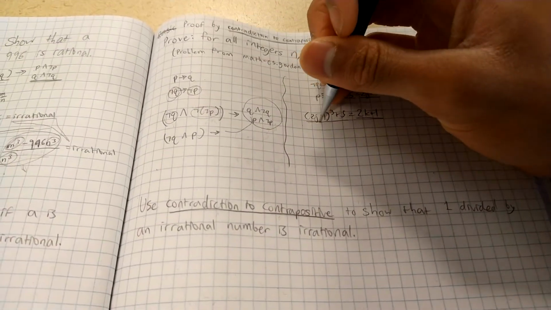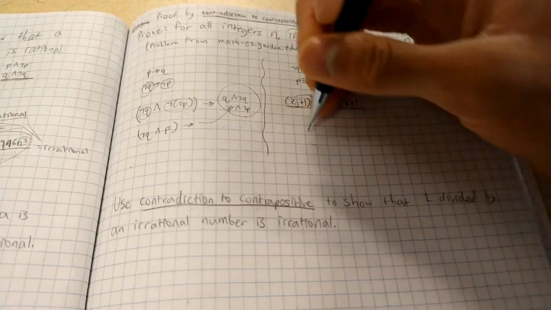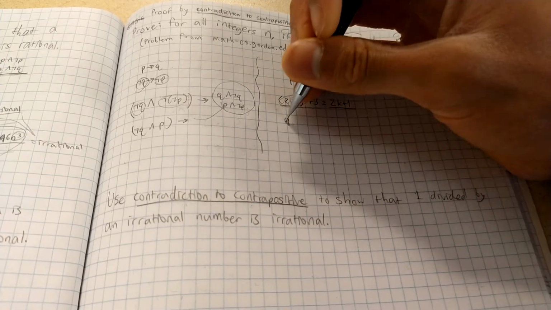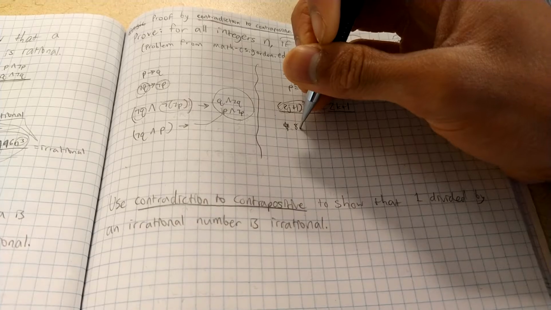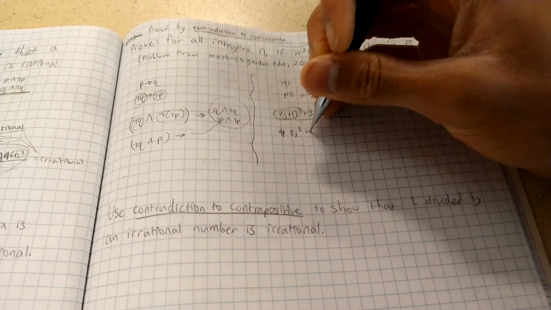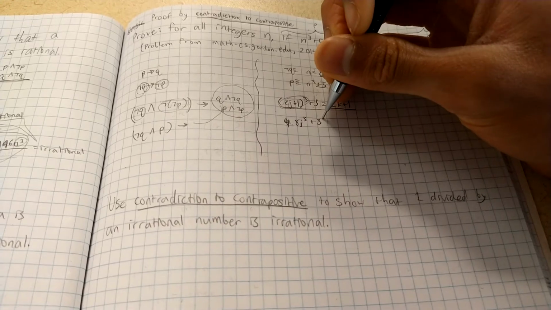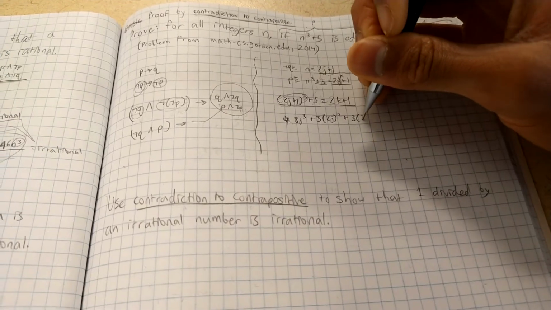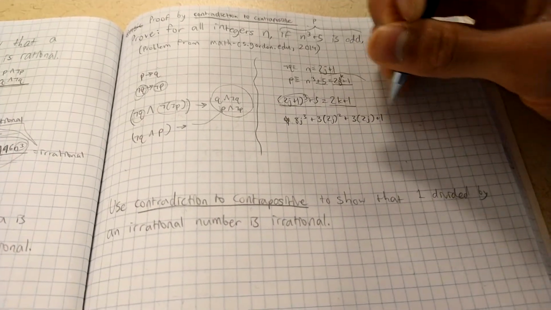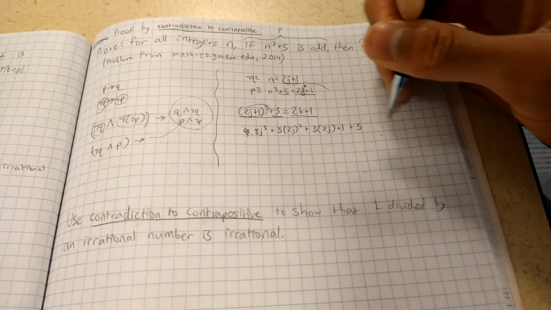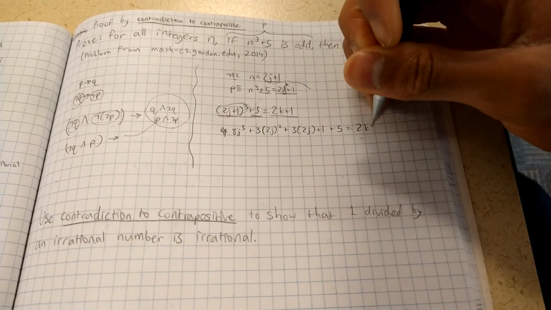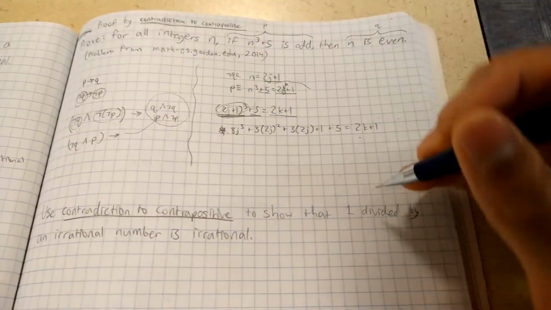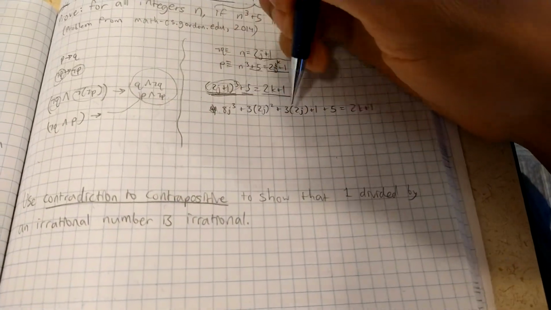So we would start doing that by multiplying this out first. We would have that be, sorry, not 4, 8j cubed plus 3 times 2j squared plus 3 times 2j plus 1, and then the plus 5 is equal to 2k plus 1. All I do is just multiply this thing out. Next thing we do is we just simplify this.